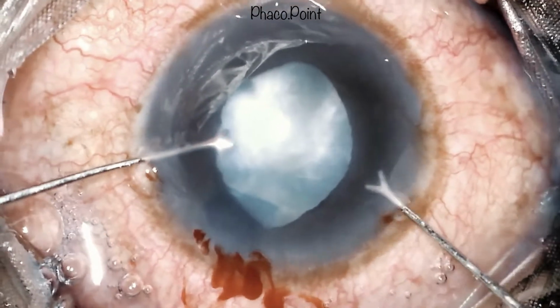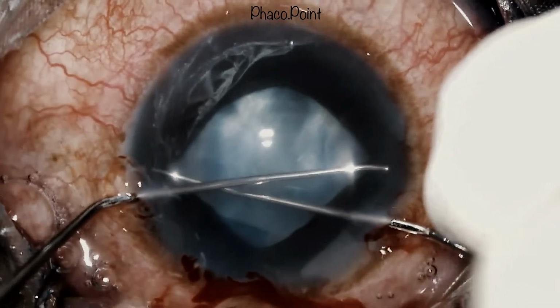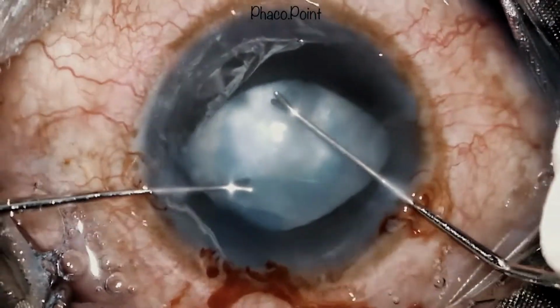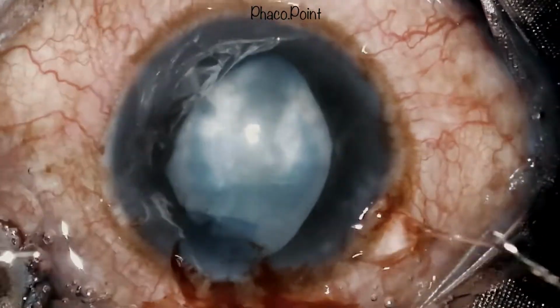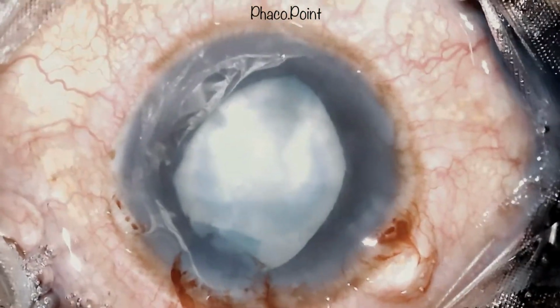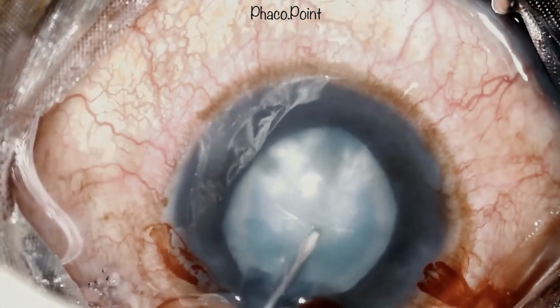As you can see, I then introduce two Y-shaped hooks through the side port incisions and attempt to create a pupillary stretch. As you can see, at the end of the pupillary stretch in two directions, I have a fairly large pupil. We then proceed to performing the capsular rhexis.